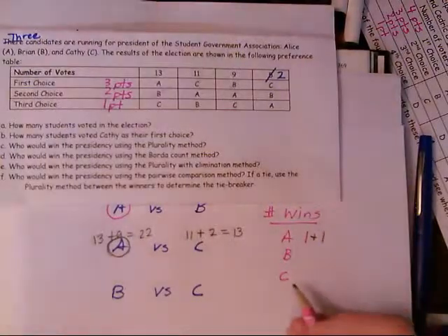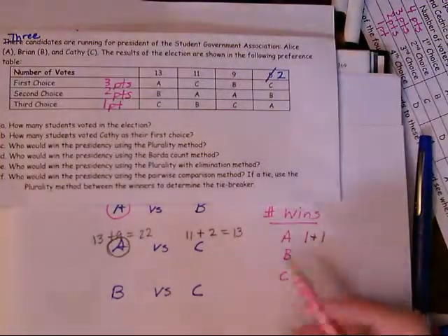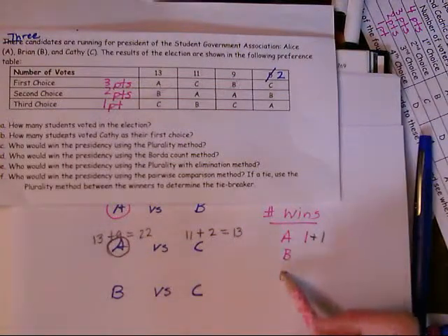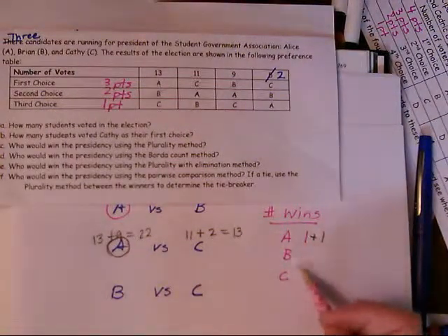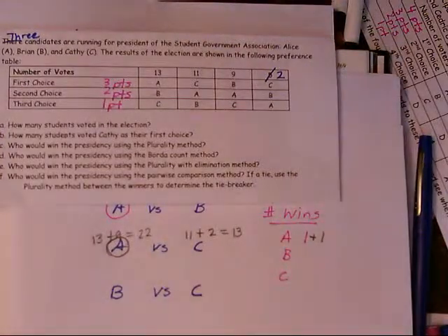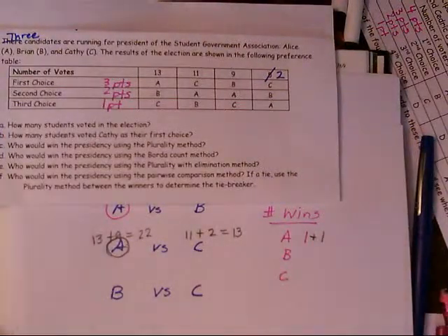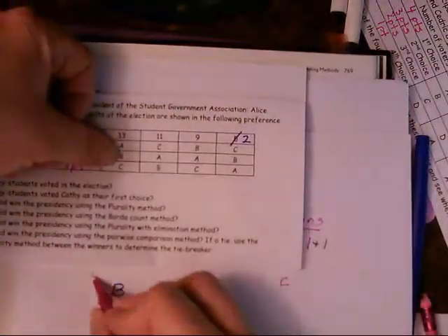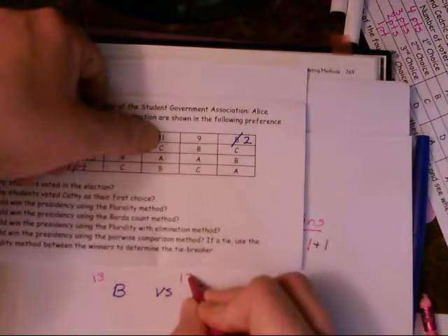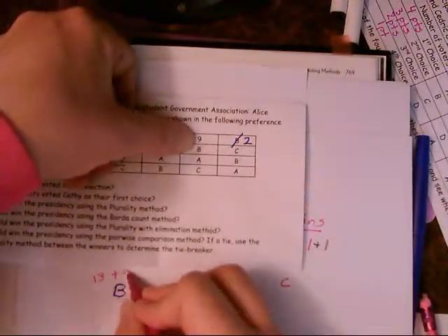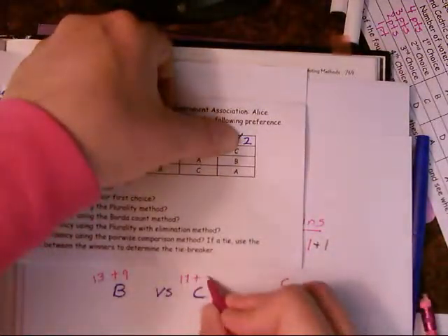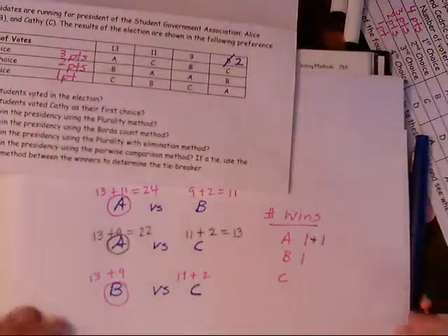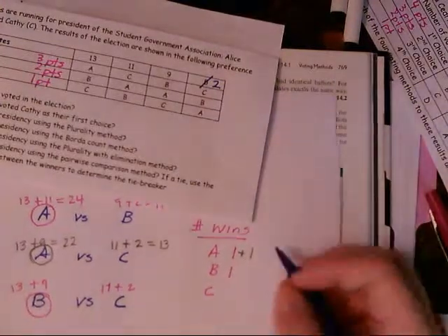At this point, folks, we really don't have to do the last one. I'm going to, but if they want to know B or C, one of them will win it, they can't possibly get more points than that. So on a test, I would stop. But just to be thorough, I'm going to go ahead and compare B and C. These prefer B. These prefer C. These prefer B. And these prefer C. And clearly B gets more this way. And so one win goes to B. But we declare once again the winner is A.